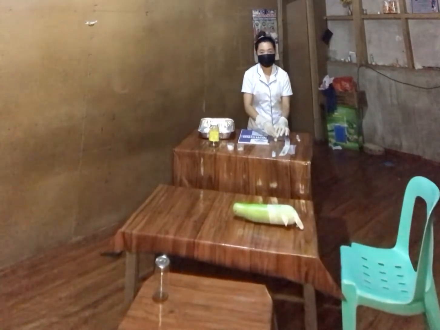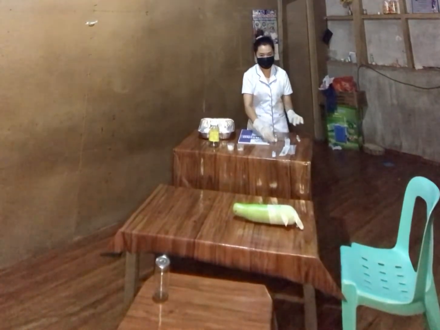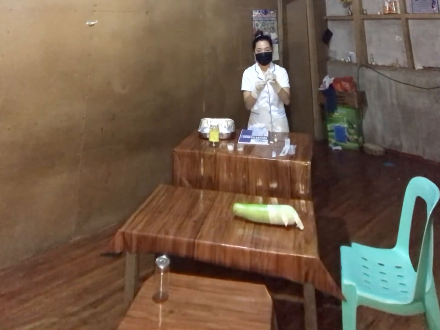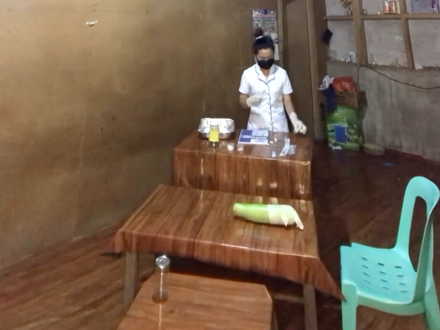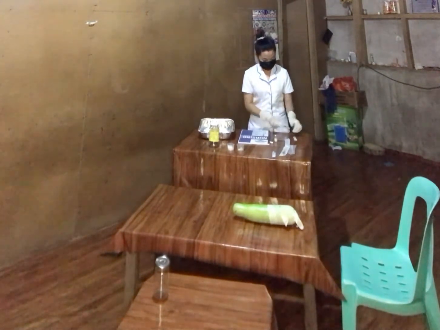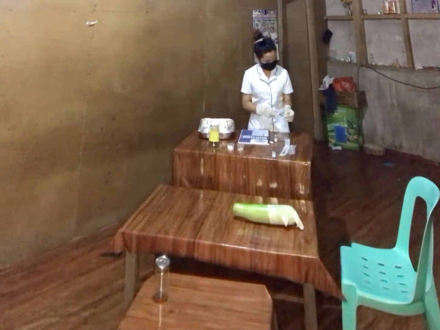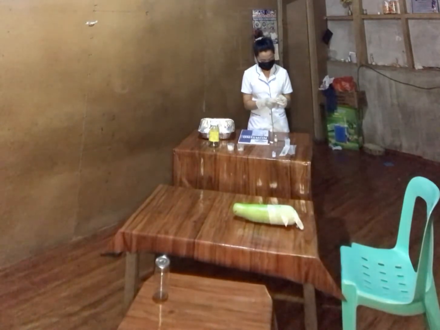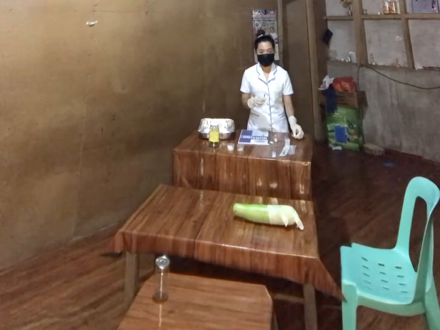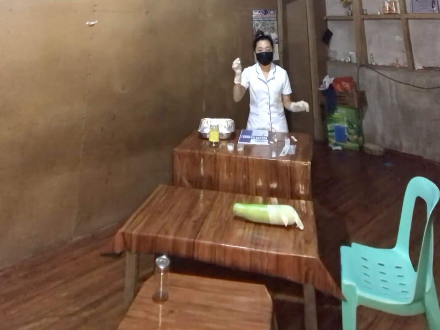So now take the syringe, uncap the syringe, and draw air into the syringe. After that, inject the air into the vial.